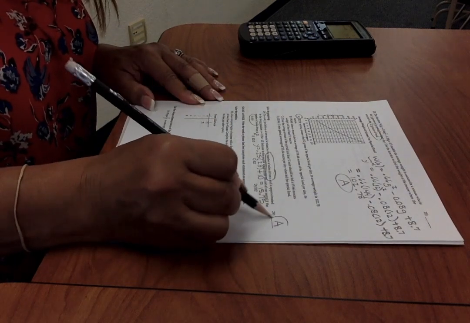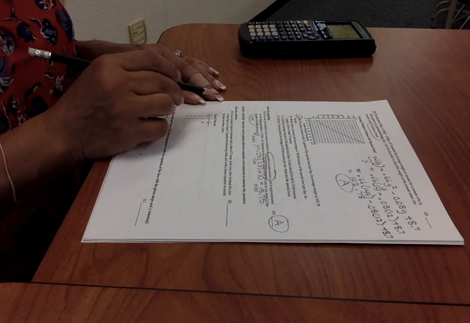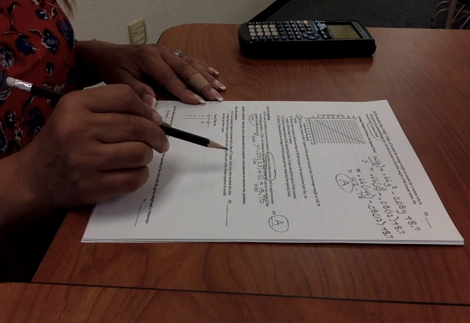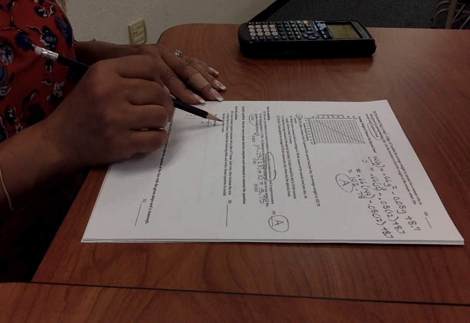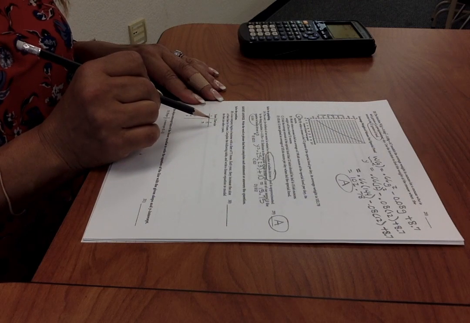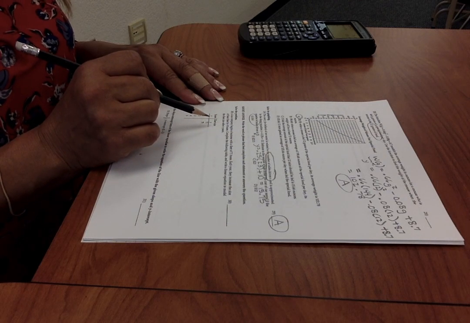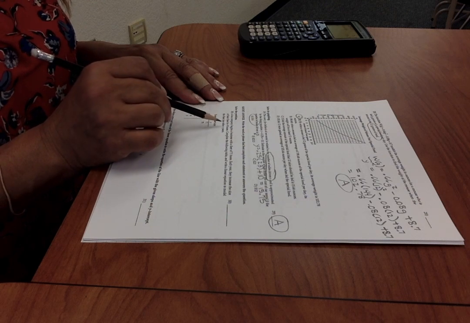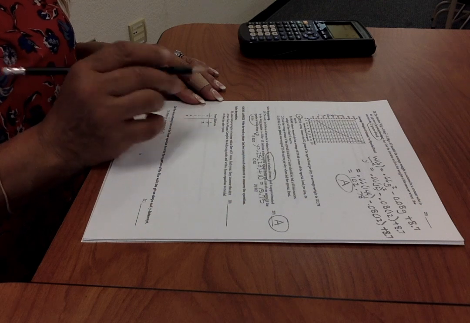So choice A. 30. A bus company begins a business with 71 buses. There it is right there. Each year they increase the size of their fleet by 4 buses. Complete the following table and write a linear equation to model the fleet size after X years.